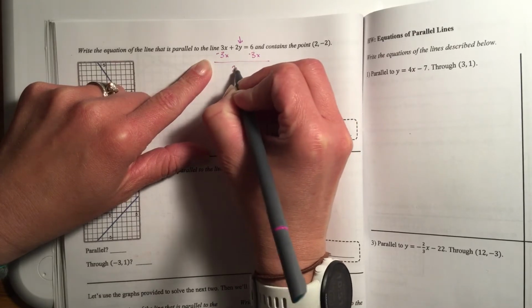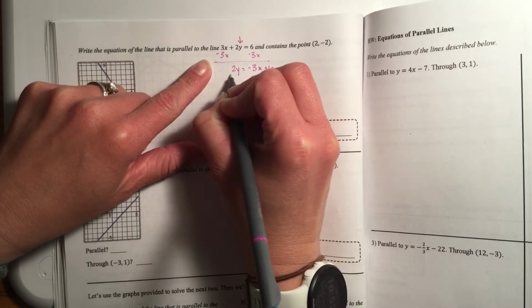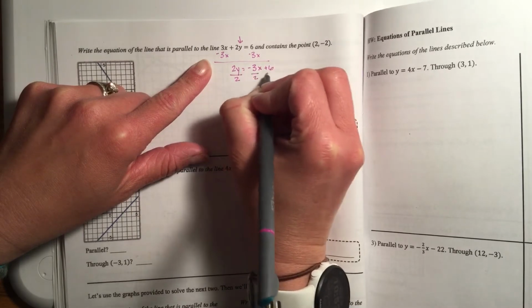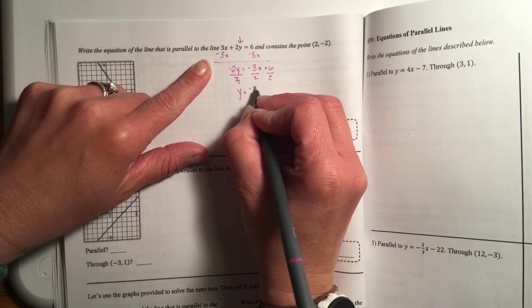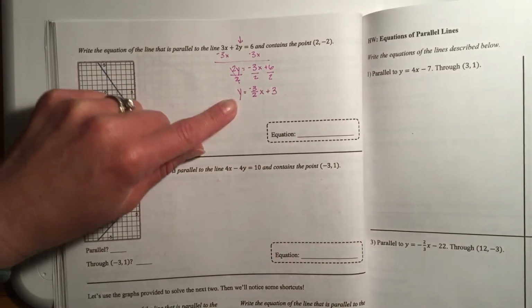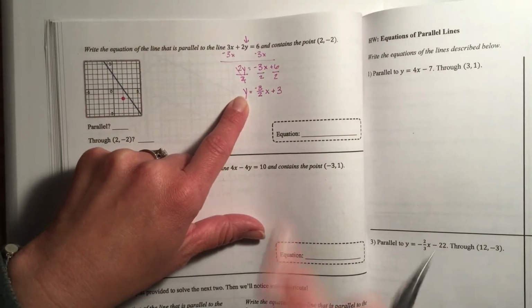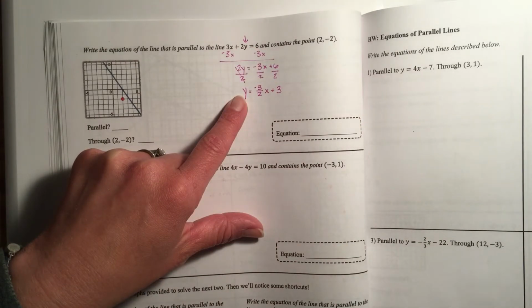So first I'm going to move the 3x to the other side. So I would end up with 2y equals negative 3x plus 6, divided by 2. Remember, we divide everything by 2. y equals negative 3/2 x plus 3. Now, that's not the equation of our line that goes through this point. That's just this line, that equation redone.